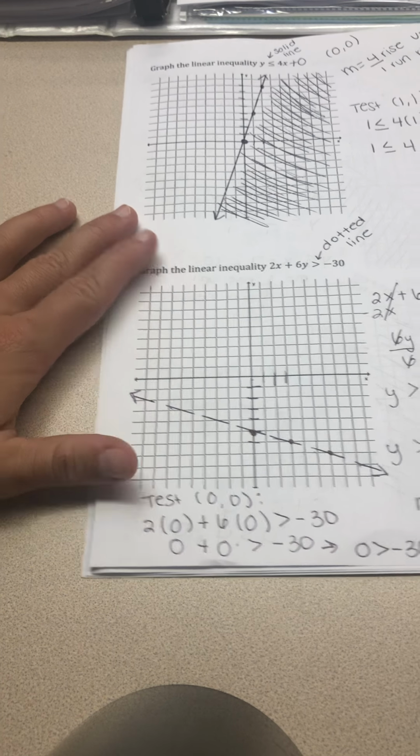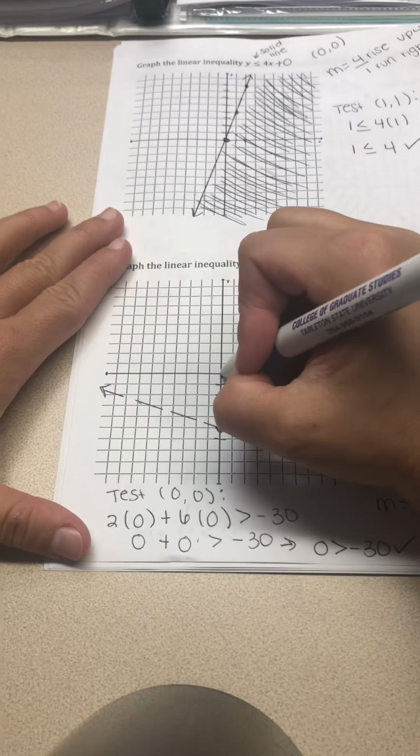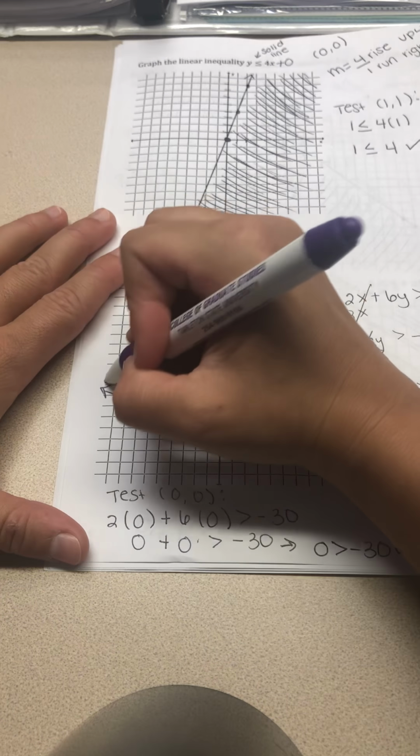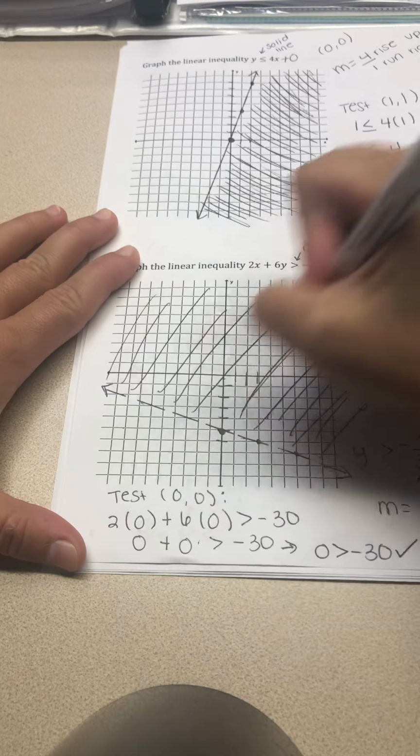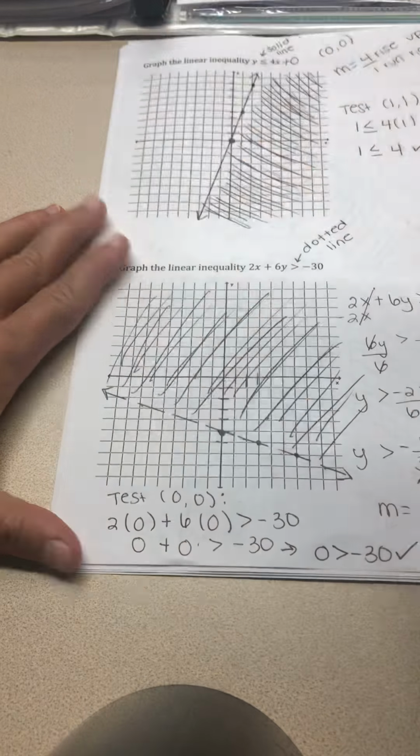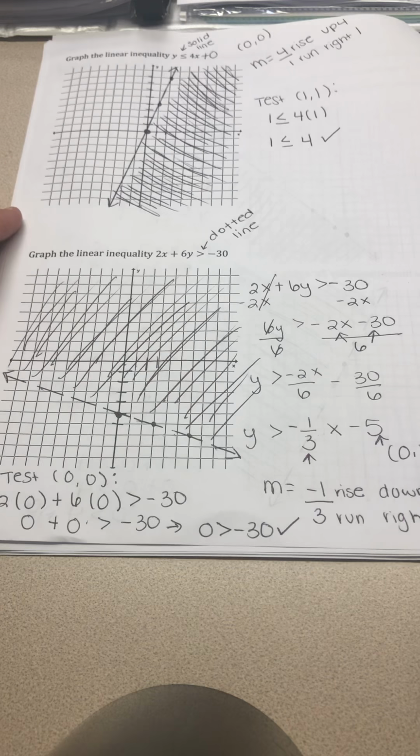That is true. So that means this side with 0, 0 works. So all of this upper region gets shaded. And that's it.